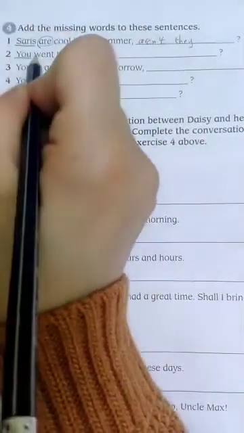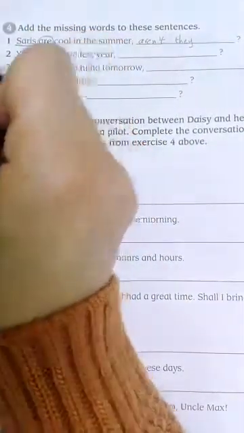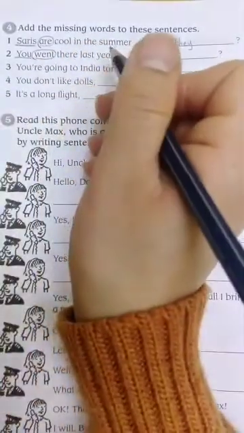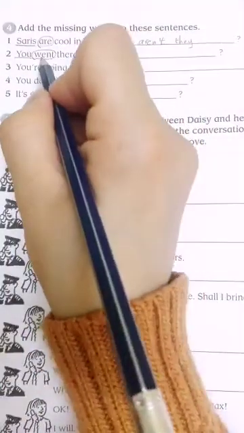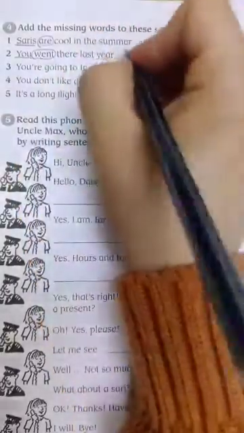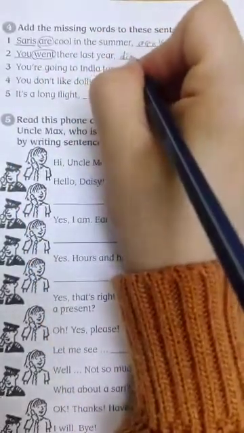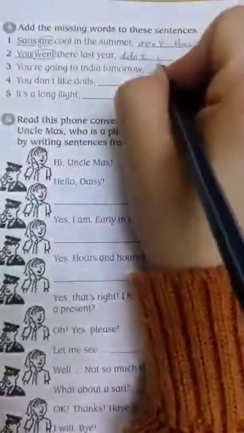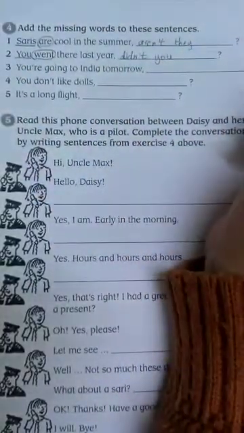Number 2, you went there last summer. You is the subject, went is the verb that is in the past tense, so we should use did or didn't, and because this is in the positive form, we use the negative. We use didn't you. You is the pronoun.